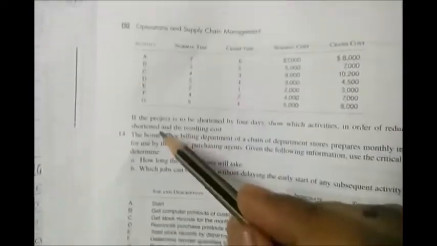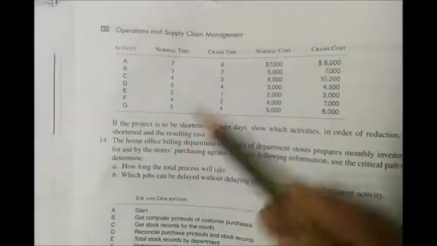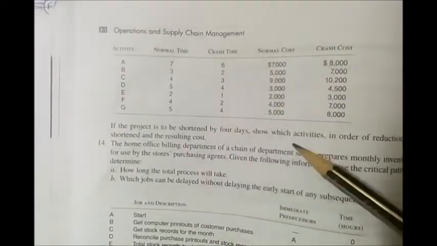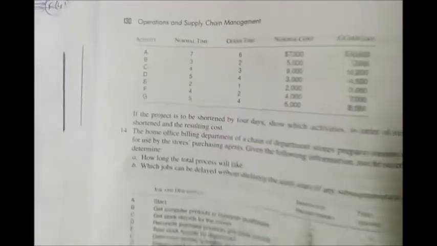To the B part, it says that the following table shows normal times and crash times along with associated cost for each activity. The table is provided on the next page. This is a table. Various activities are listed. Normal time to complete the activity is listed. Crash time is listed. The normal cost is listed, and the crash cost is listed.